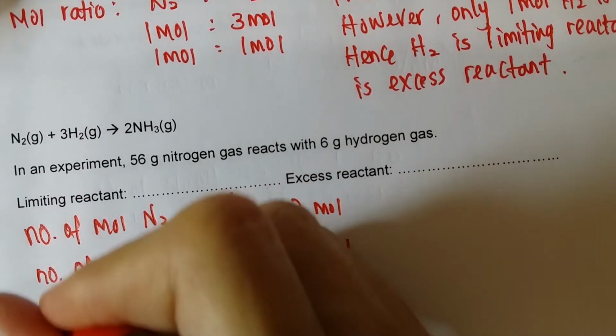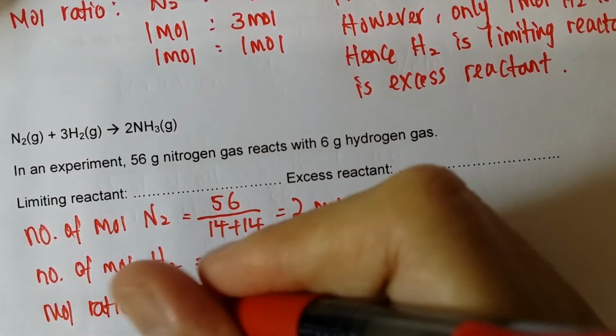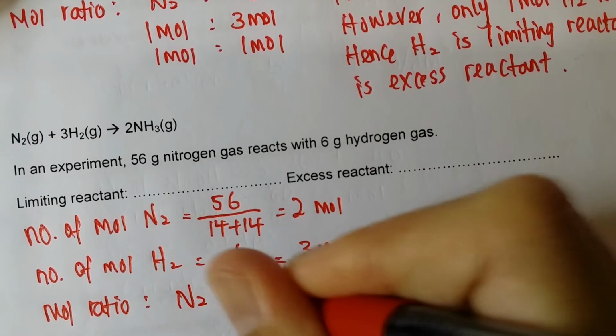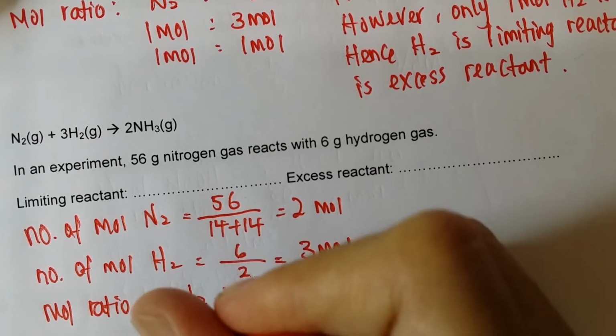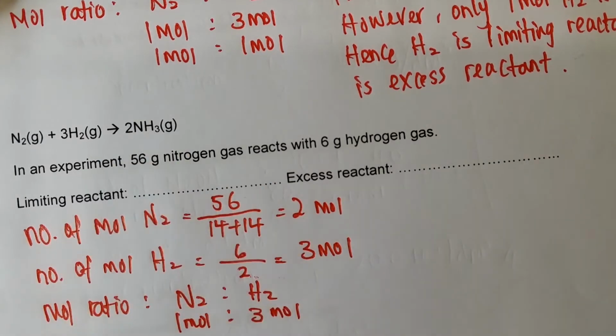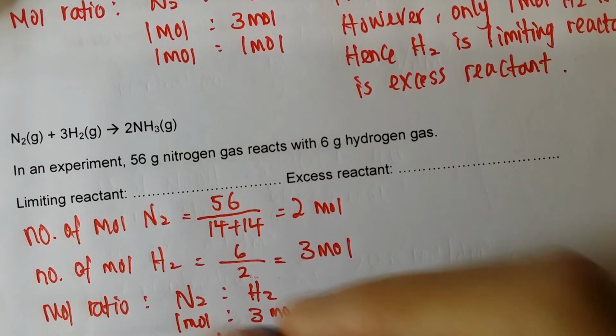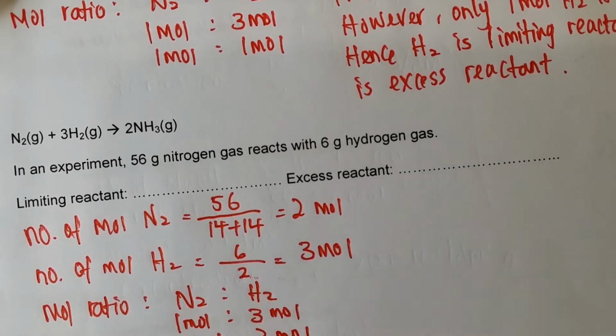Then we have to look at the mole ratio. Mole ratio for nitrogen and hydrogen is 1 mole, 3 mole according to the chemical equation. But now you have 2 mole and 3 mole.